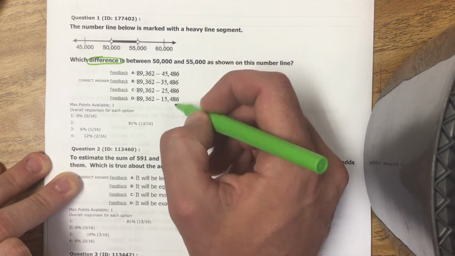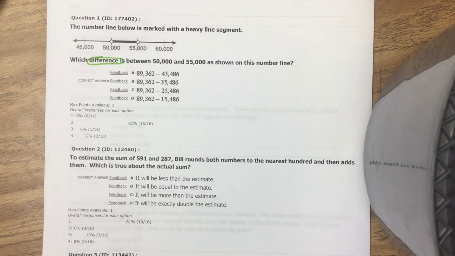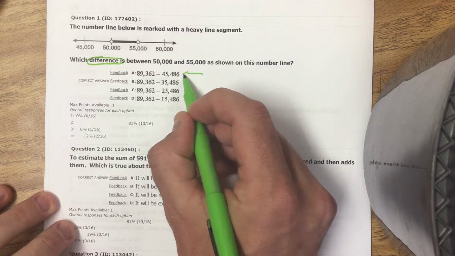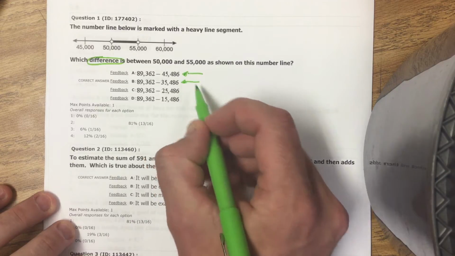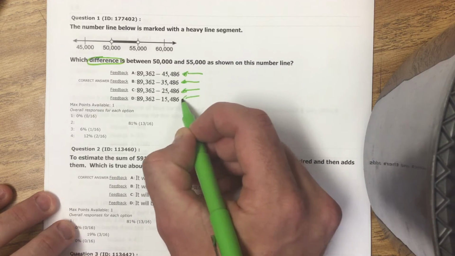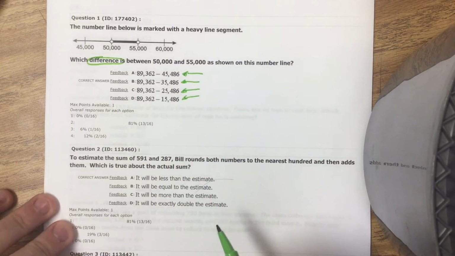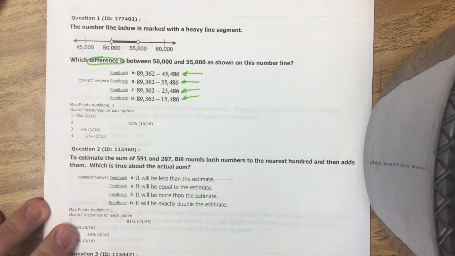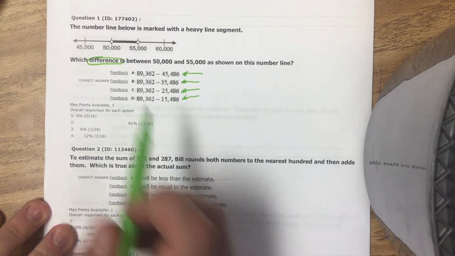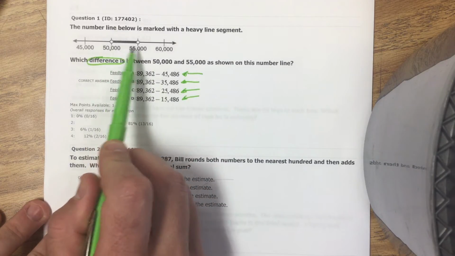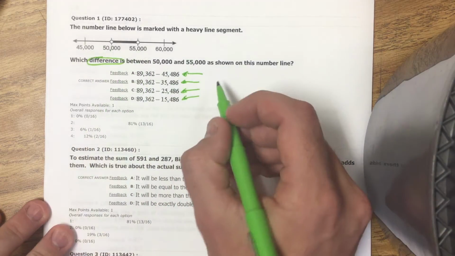Now, if you look, okay, at all of those answers, you can't do it in your head. It's just not a good idea. So what you want to do is actually find the answers for all 4. Now, it's important to do all 4 just in case you get 2 answers, because then you may have done something wrong. But we know the range is going to be in between 50,000 and 55,000.